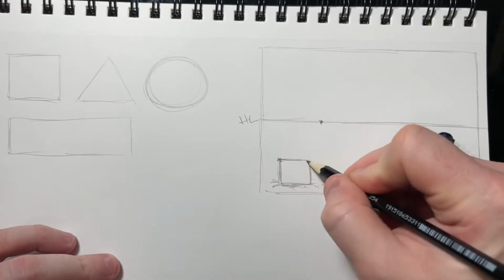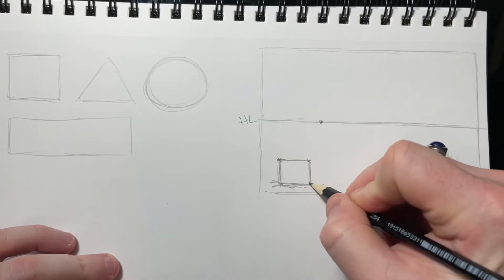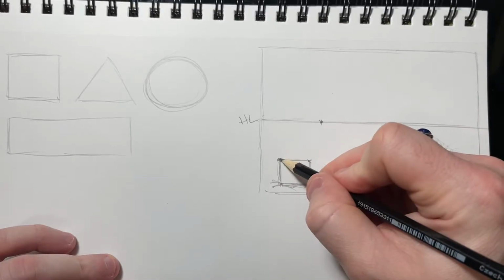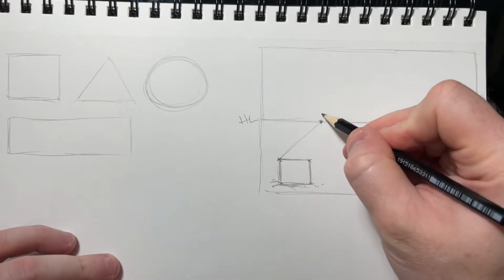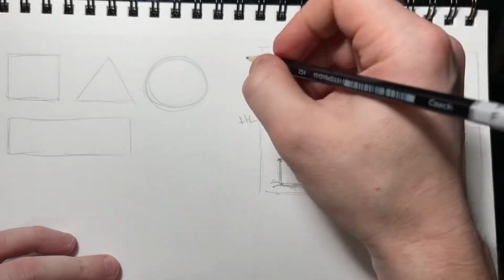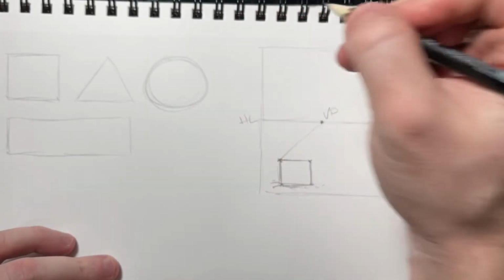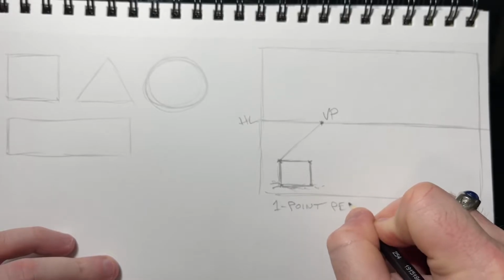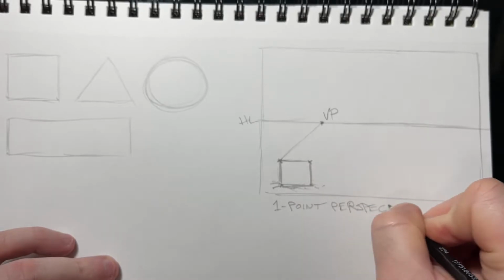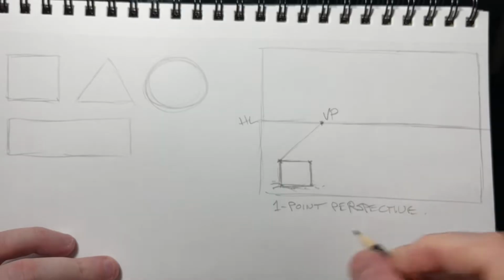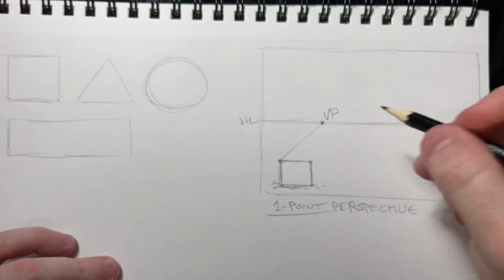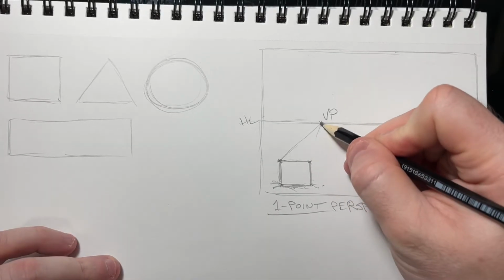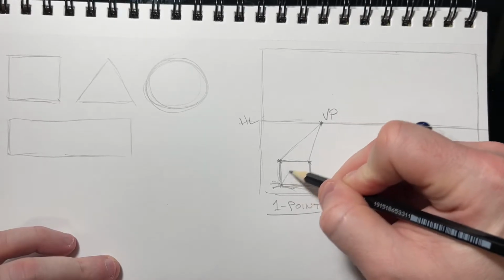So each of these vertices, each vertex, we're going to connect to the vanishing point. And for the sake of this exercise, this is 1 point perspective. Just so you remember, 1 point in this example. Each vertex will connect. We're going to draw right through the object.